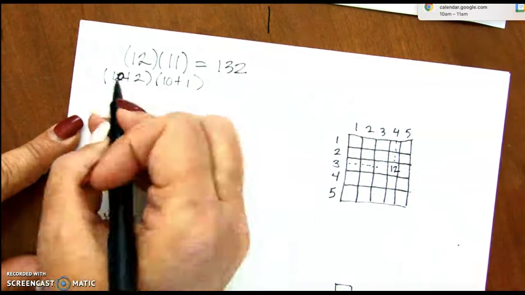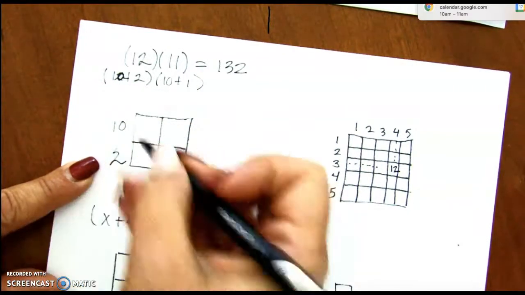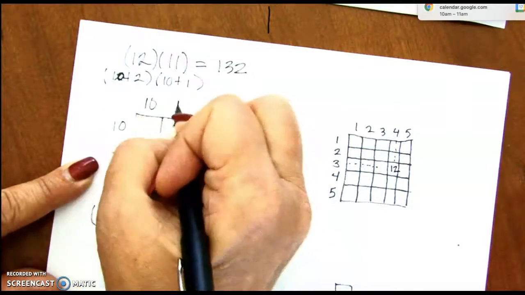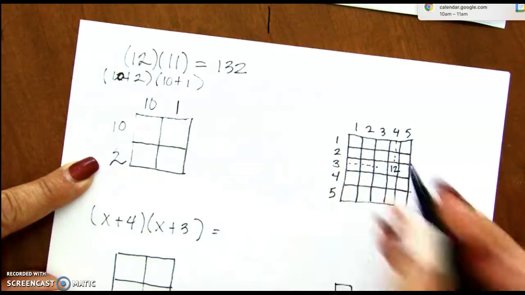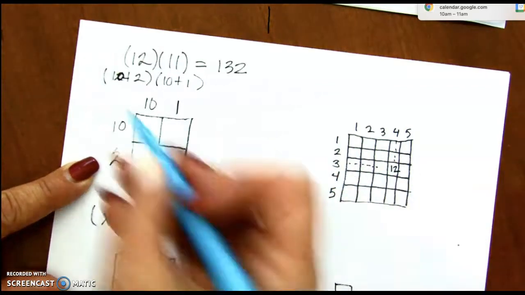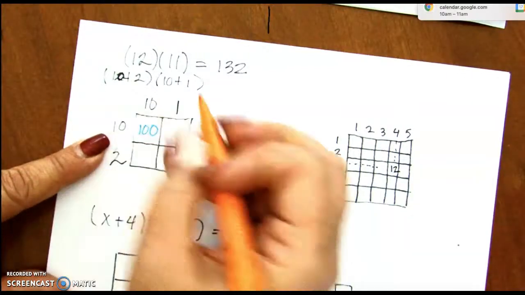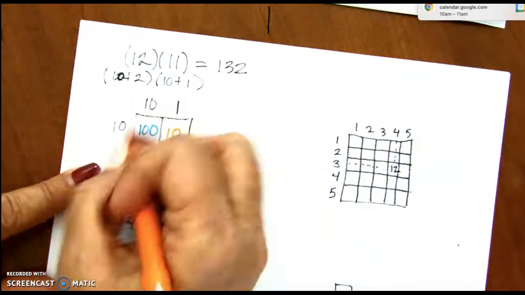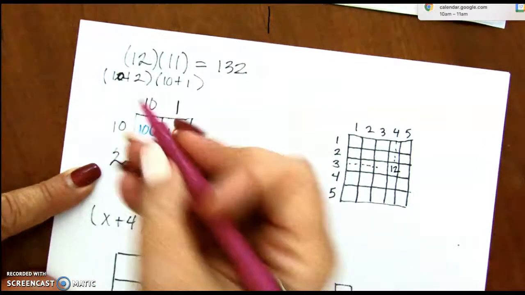So a 10 and a 2, I'm going to put the 10 in the tens place and the 2 in the ones place, and the 10 and the 1 up on the top. So I'm just going to do the same thing as I would do over here in a multiplication chart, and I would do 10 times 10 makes 100. And 10 times 1 makes 10, and 2 times 10 makes 20, and 2 times 1 is 2.